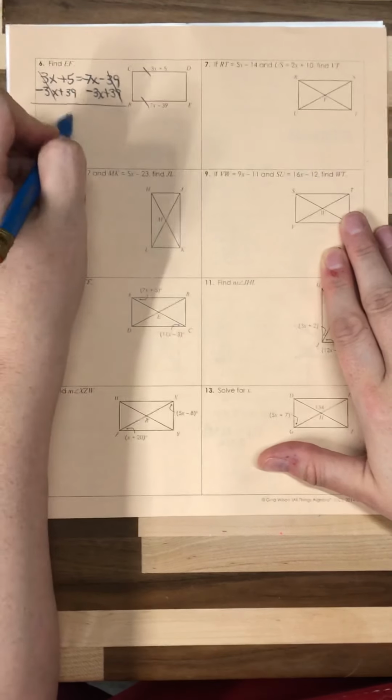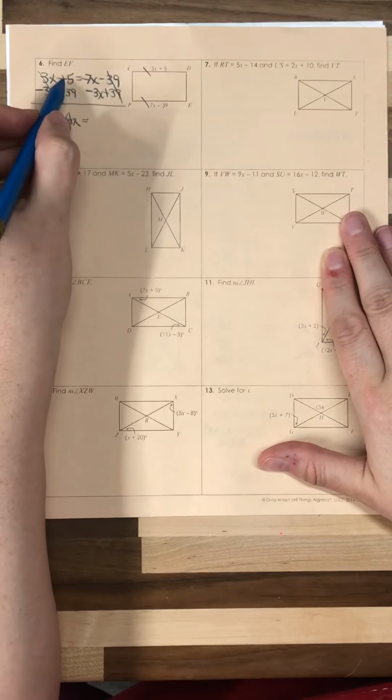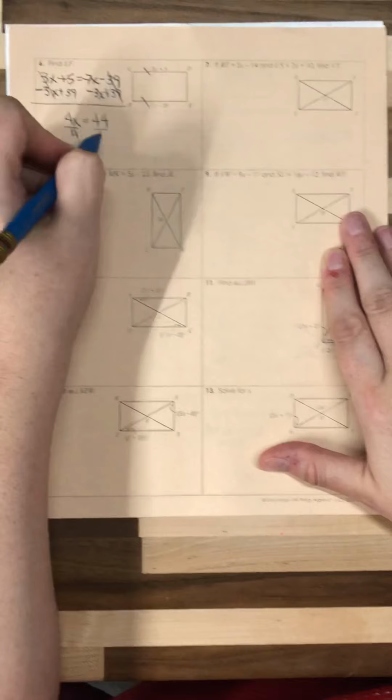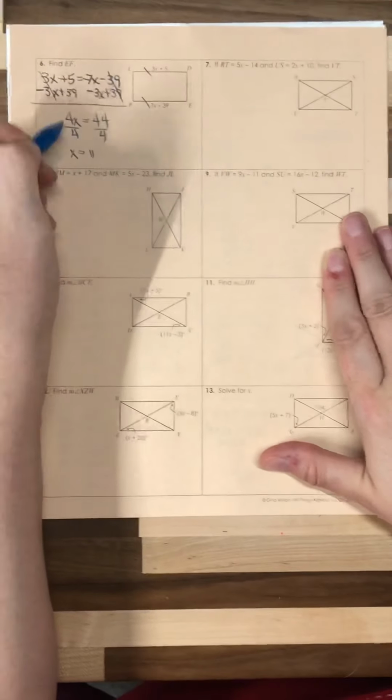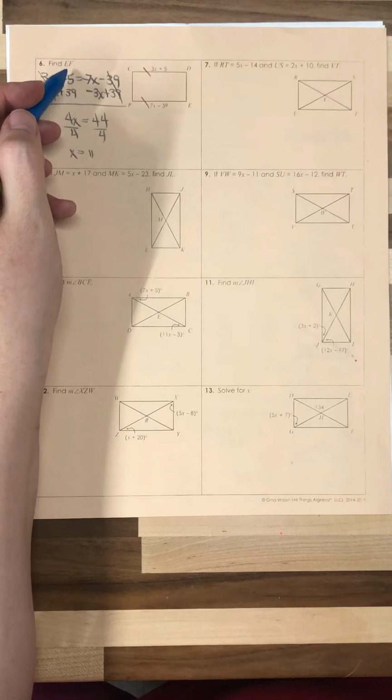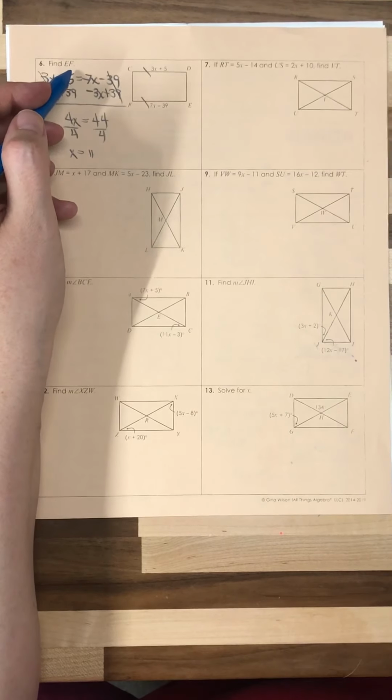So subtract 3x, add 39. 7 minus 3x is 4x. I'm just going to switch sides again. And 5 plus 39, 44 divided by 4. X is 11. Hallelujah. Well, but that's not what they're asking for. They didn't ask for x, did they? Nope. So we have to do an extra step.